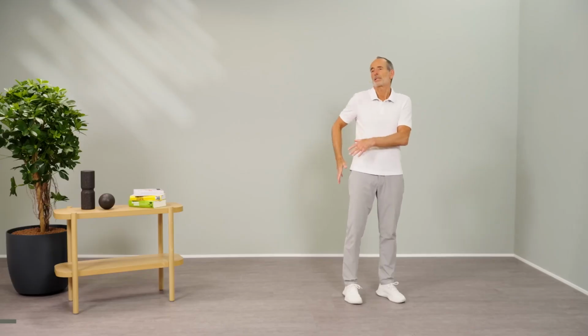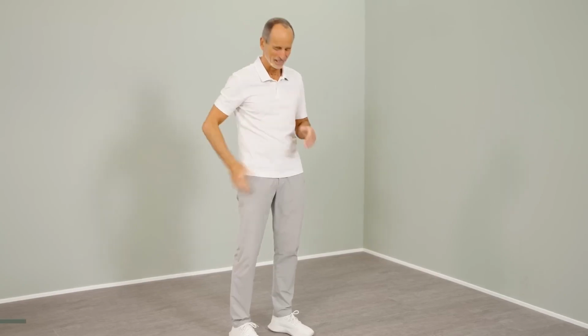Please go with the affected side. So assuming you have a sciatica problem on the right, then you do it with your right leg back, like I'm showing. If you have the problem on the left, then you do it on the left side. If you then have both sides, you have to alternate right and left doing the exercise.